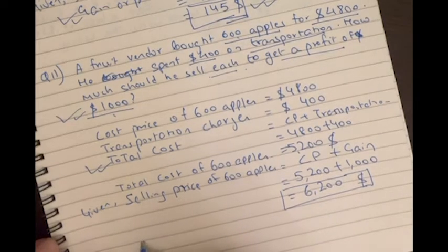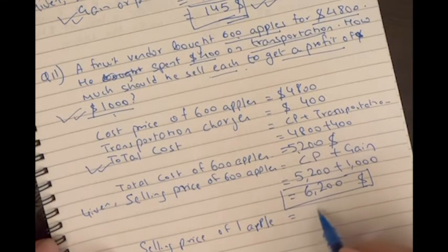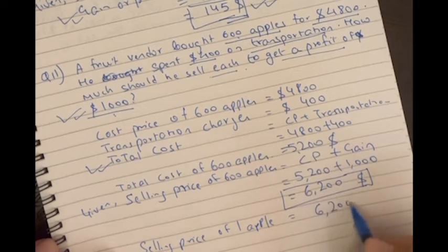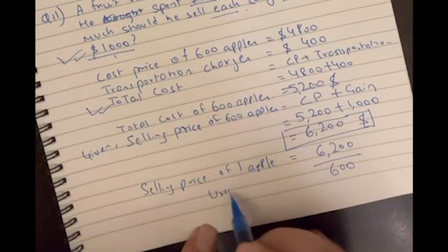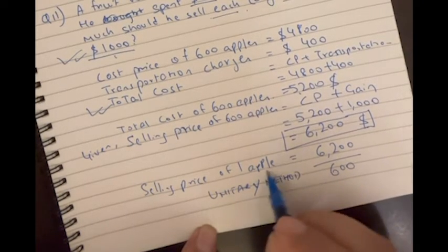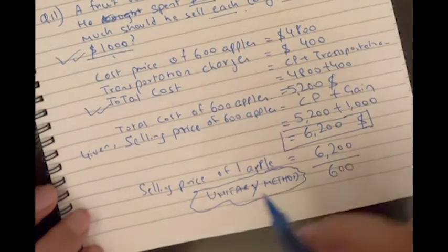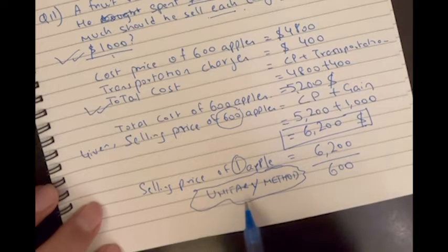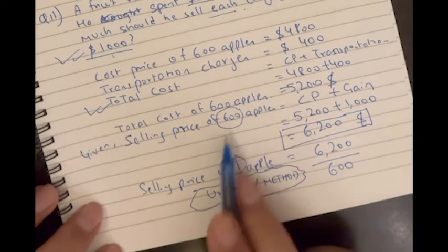So what will be the selling price of one apple? This will be 6,200 by 600, and this is as per the unitary method, which helps you find the amount or the value of one unit compared to the total.